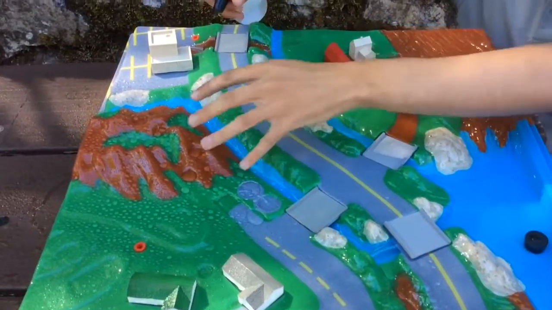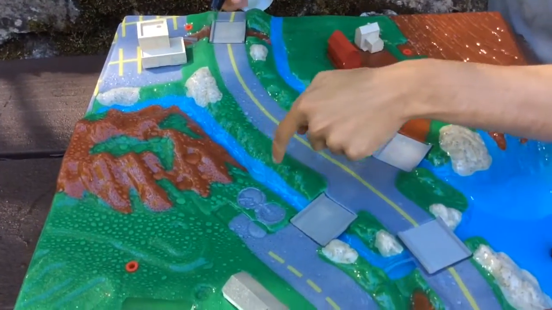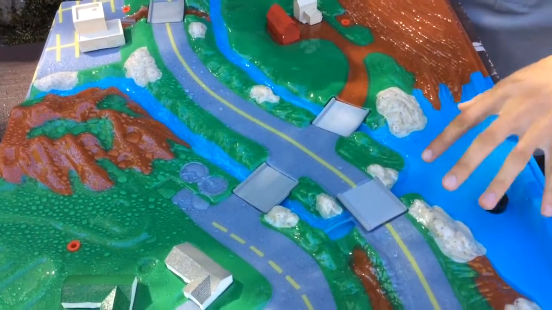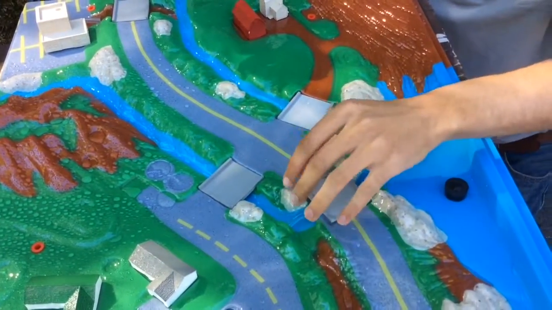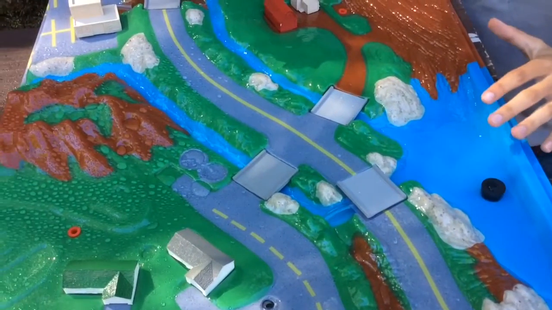So now the runoff is going into the stream, and you'll notice that the stream water is feeding into a larger body of water. So we call the stream a tributary when it's feeding into something that's larger, a larger body of water.